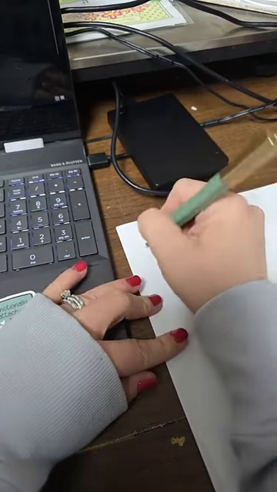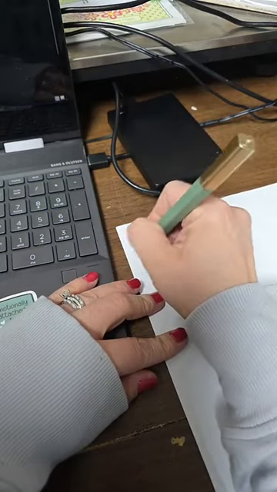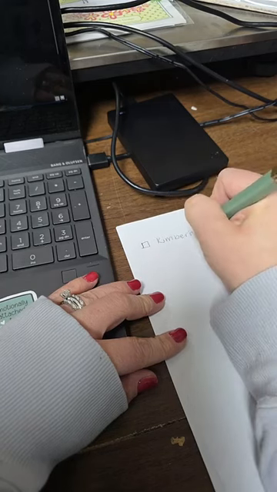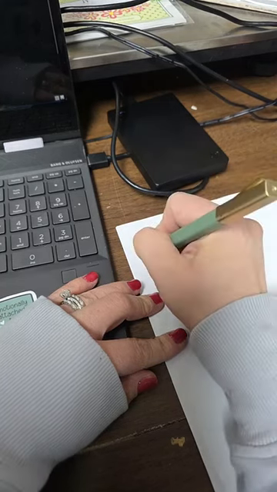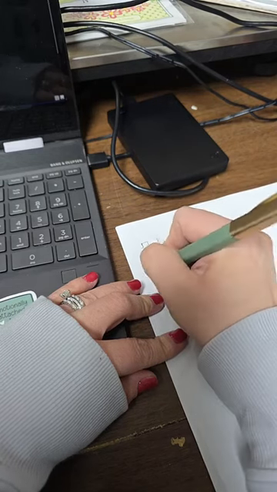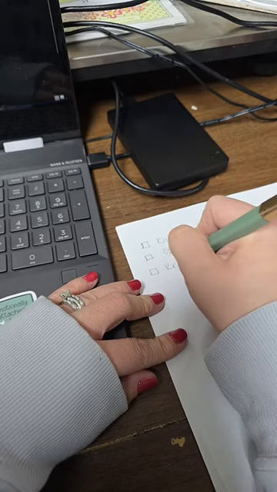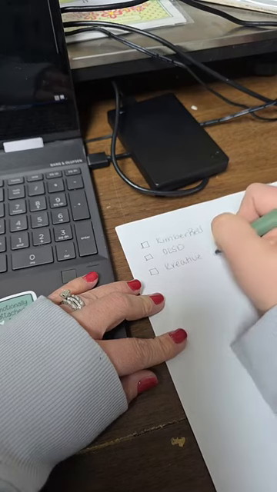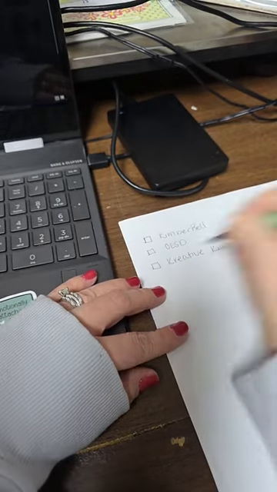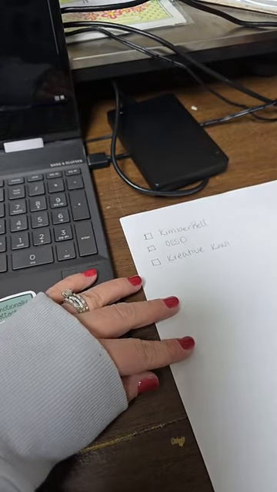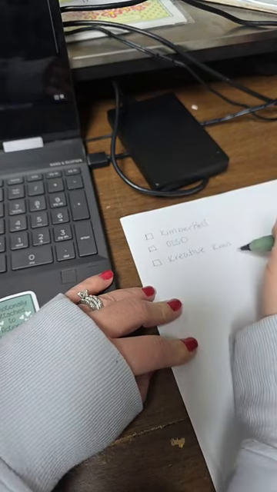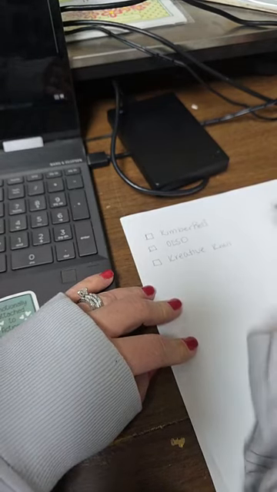So what I normally do is I have like Kimberbell, and then I have OESD, Creative Kiwi, and so on, okay? So then what would happen is automatically these are going to be organized alphabetically.